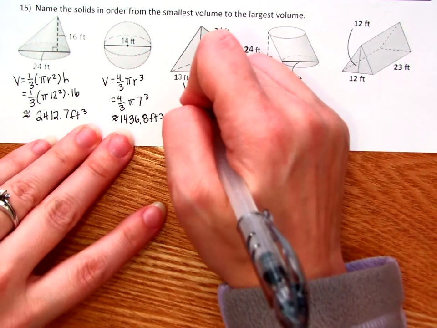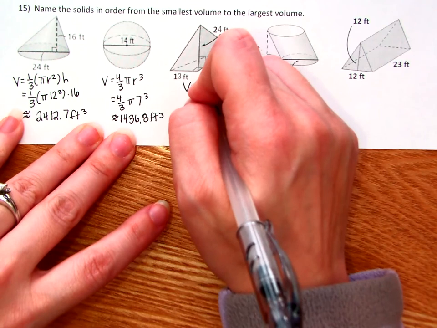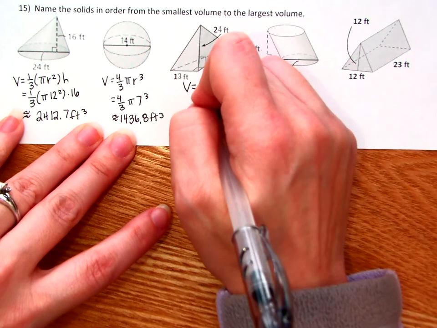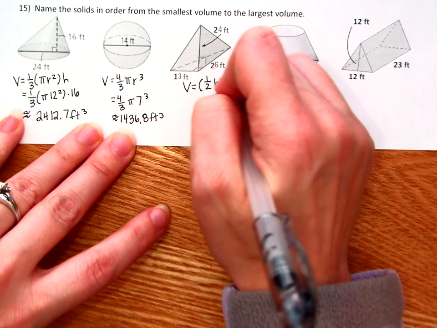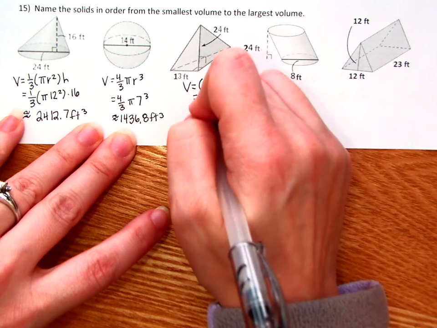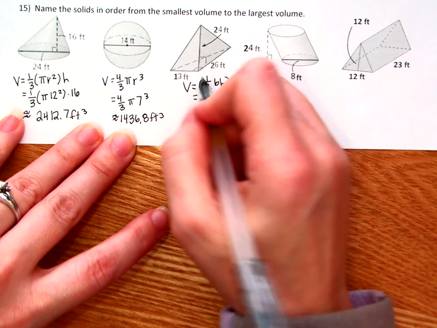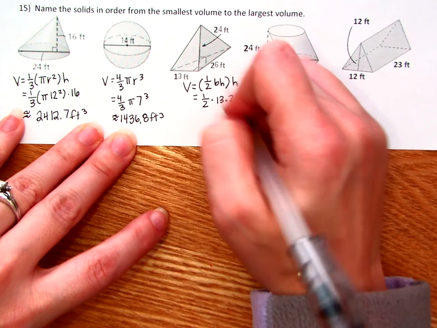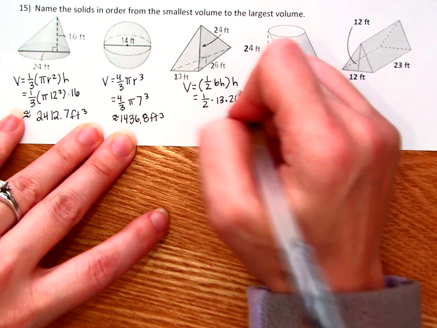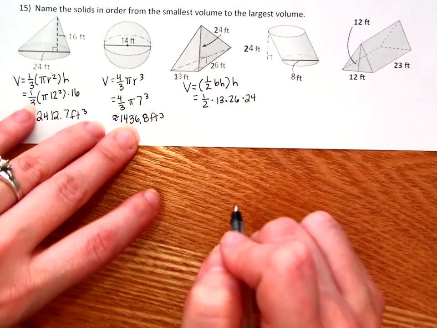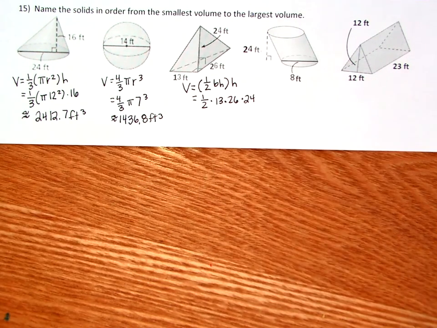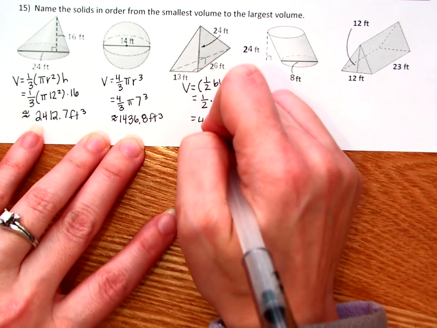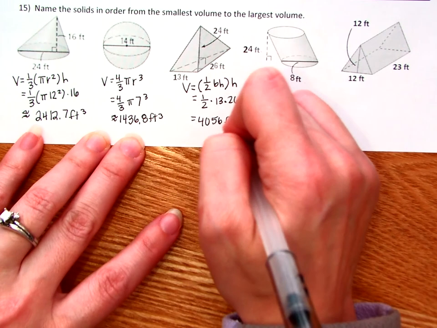Now let's go for our triangular pyramid. So the volume is going to be the area of the base, which in this case is a triangle, so 1/2 base times height, times the height of the pyramid. So here we've got 1/2 times the base of 13 times the height of 26, and then multiplied by the height here of the pyramid, which they were kind to give us, 24. And so now we're ready to throw that in our calculator. 0.5 times 13 times 26 times 24, and we get that the volume is 4,056 feet cubed.